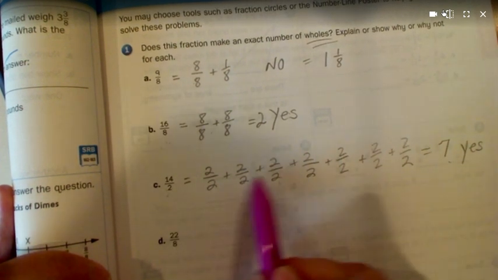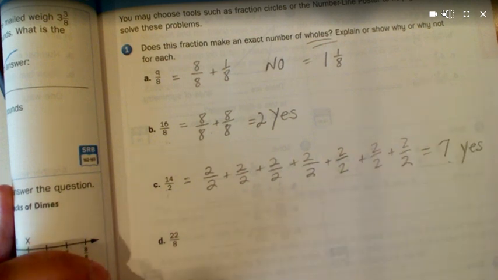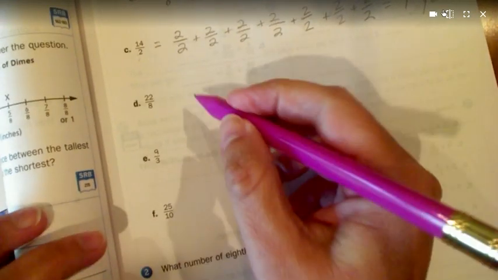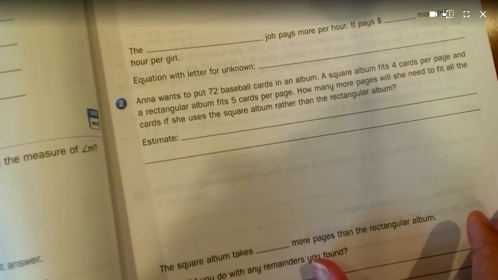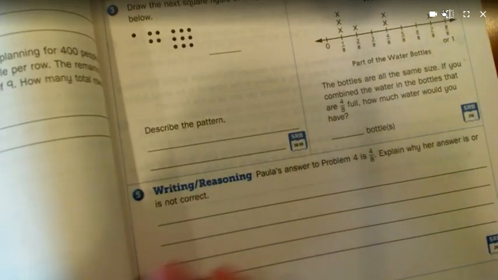And you just proved it here by taking out all those halves. All right. So you can go on and do the rest of these, but I think you've figured this out. You can try and do the rest of these. I think that those are the 3 workbook pages I wanted to go over with you this week.